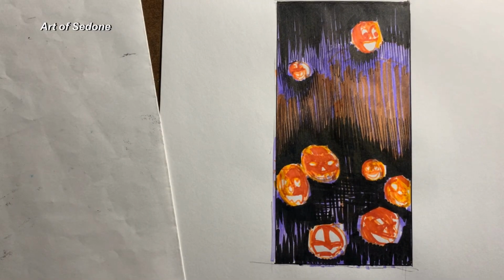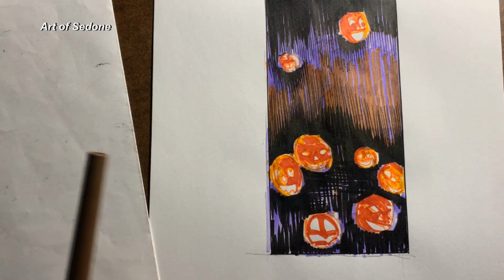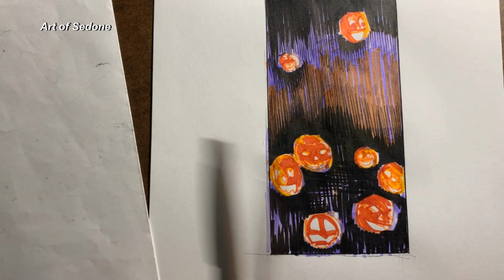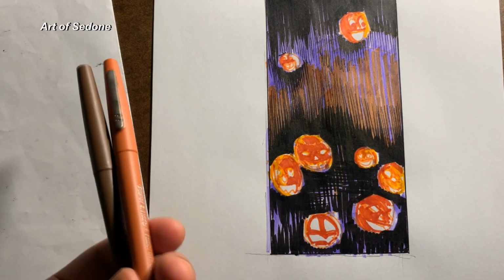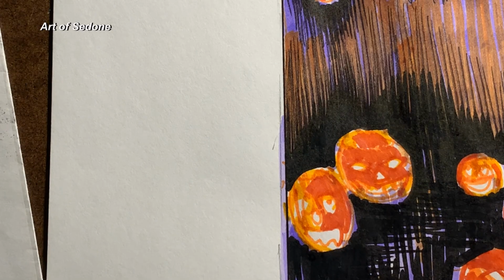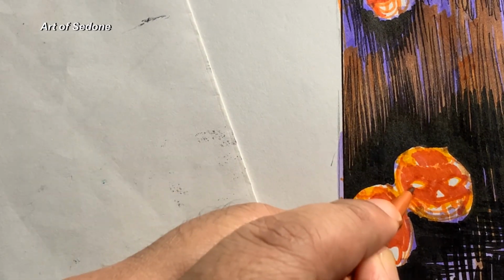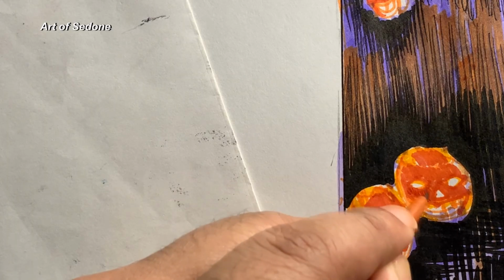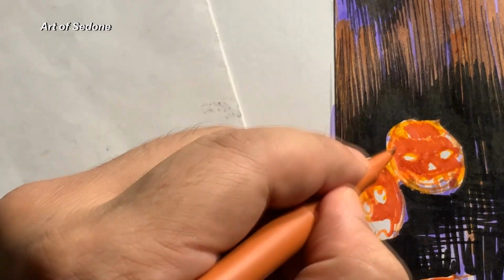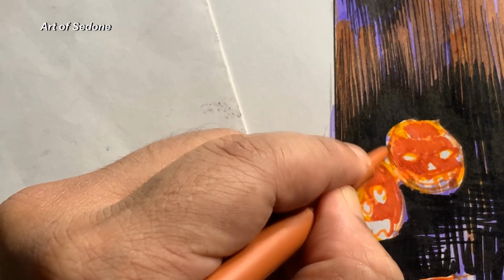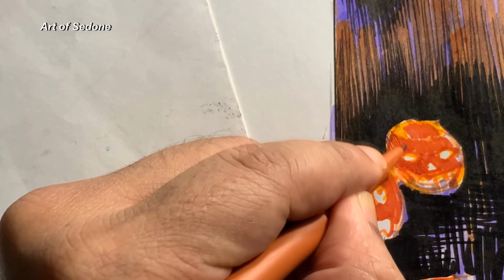And the other thing is you can go in with, this isn't too bad of a look actually, but if you have some of these finer point Papermate color pens, you can start to add more detail, like right here, just to see what it looks like. So you can do this, shade it, and have more fine detail.